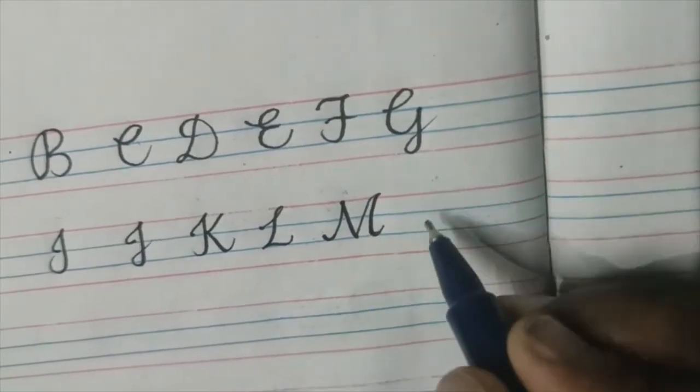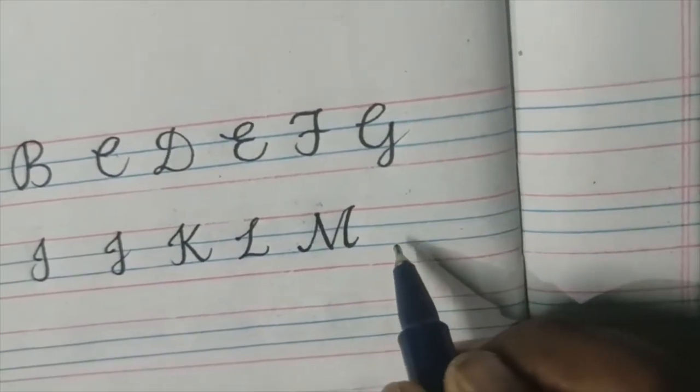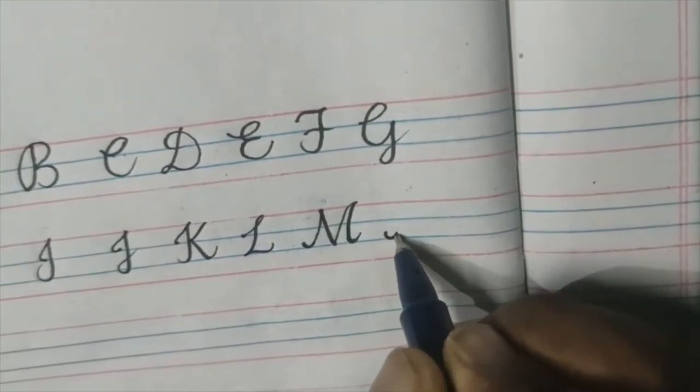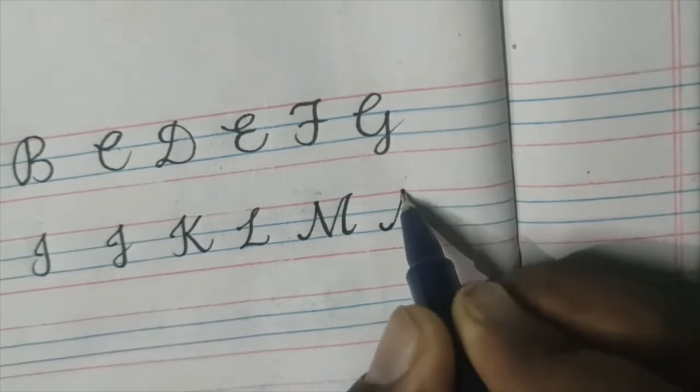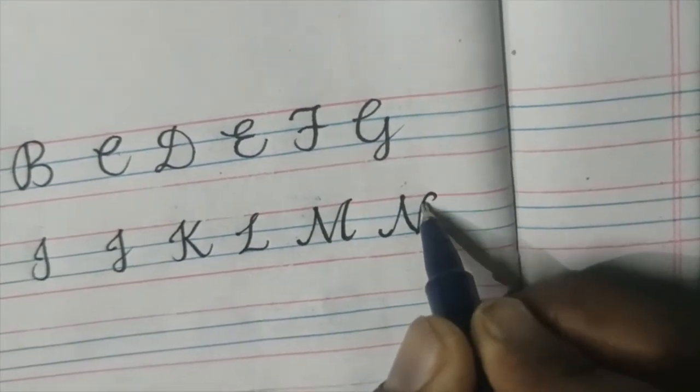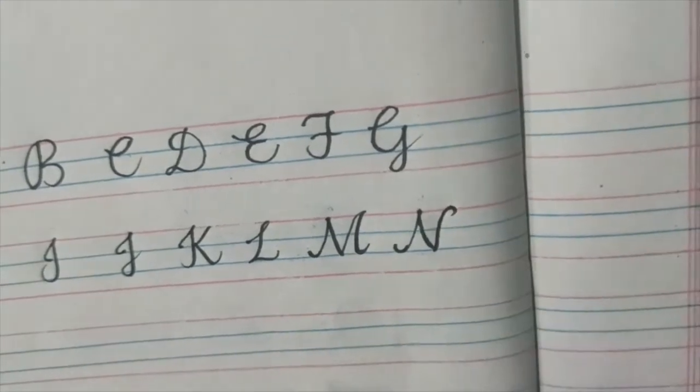This is M, okay. After M, we are going to write the letter N. A small curve, go up and then come down and then go up. That's all. This is N.